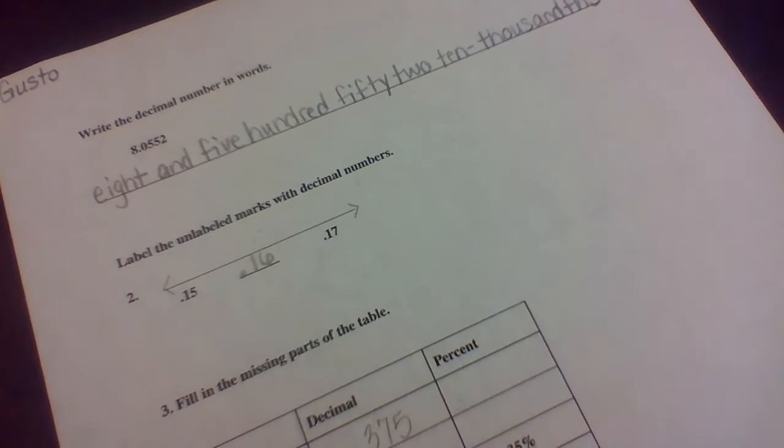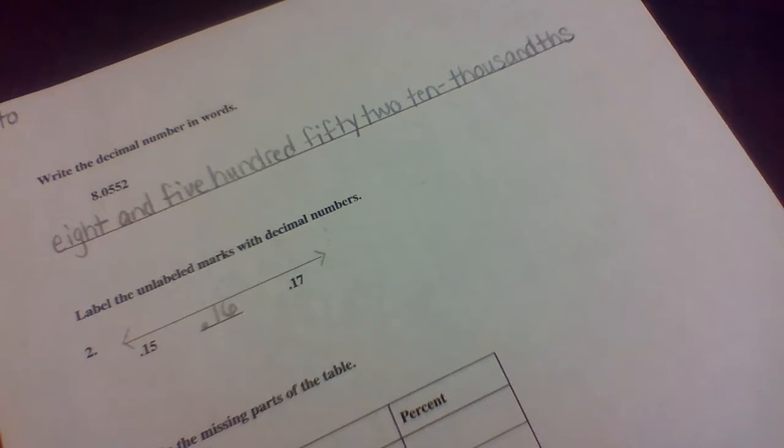Okay, now let's go to business here. I'm gonna turn the camera and let's take a look at where we left off with our packet. Oh yeah, we had Audrey give us the place value for writing the decimal number in words. So we're at the next one, label the missing number. I looked at this as a number line. So we have decimal point 15, decimal point 17, which is going to be 1500ths, 1700ths, and 1600ths goes right in between those two. Then we are looking at a table where we had to fill in the missing parts.